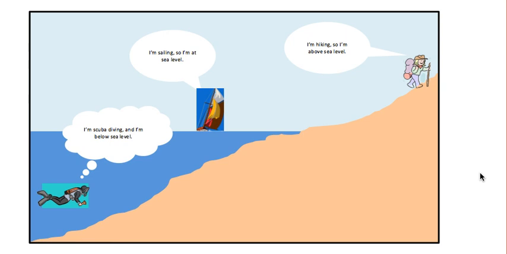Keeping this picture in mind, we're going to ask and answer several questions. So the information that we're being given in exercise 1 is the diver is 30 feet below sea level. The sailor is at sea level, and the hiker is 2 miles or 10,560 feet above sea level. We're asked in question 1 to write an integer to represent each situation.